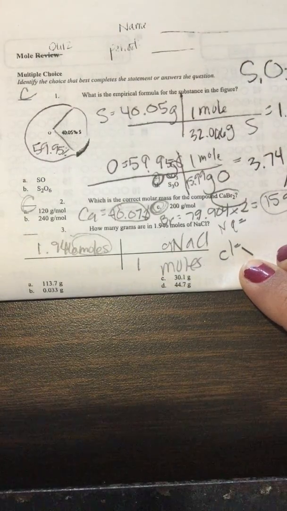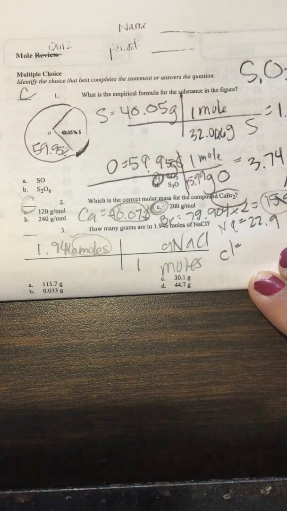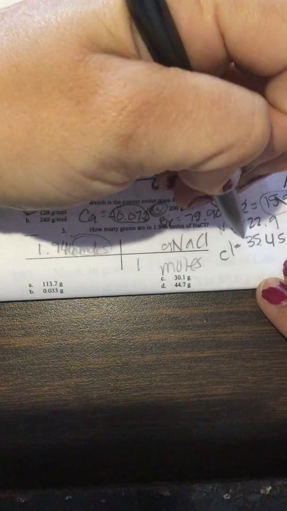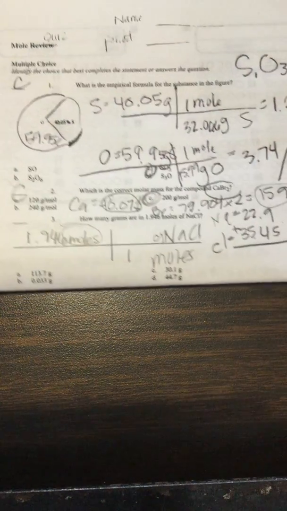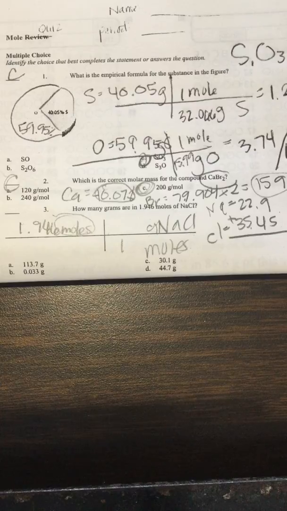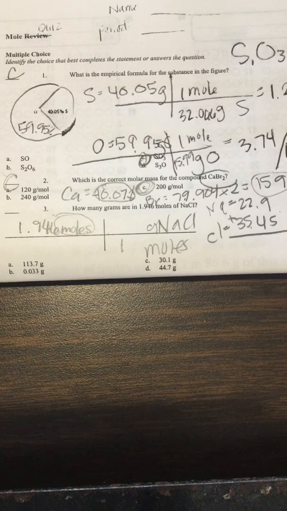So the mass of sodium, 22.9, and chlorine, 35.4. I simply have to add those two together. 58.35.